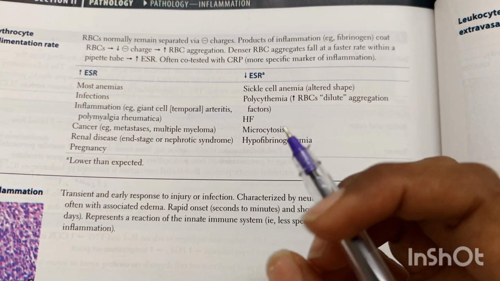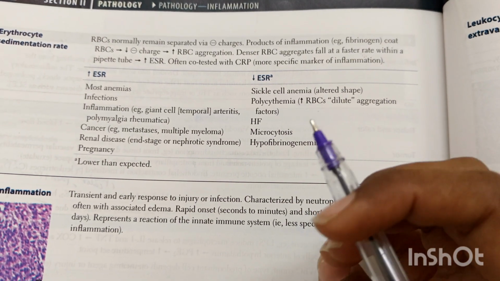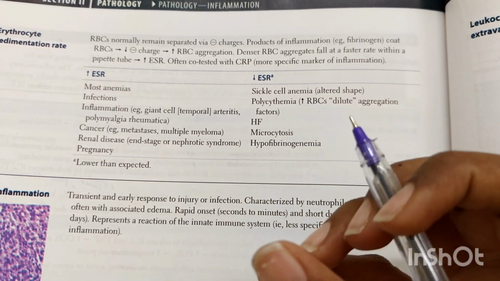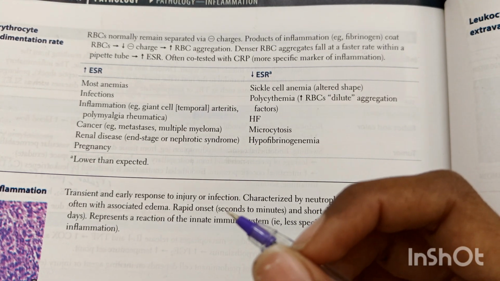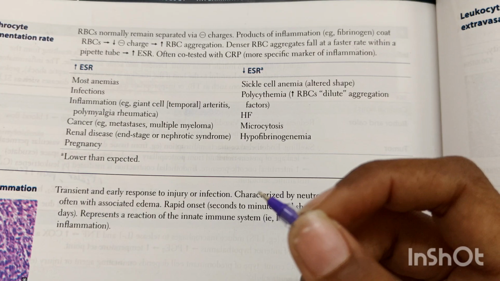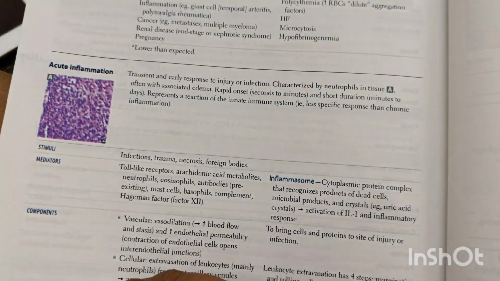Whereas ESR is decreased in sickle cell anemia, because the negative charges are greater due to the altered shape, so the cells stay separated and do not settle down the tube. In polycythemia also there are more RBCs but they don't settle. Also in heart failure, microcytosis, and hypofibrinogenemia, all these conditions.